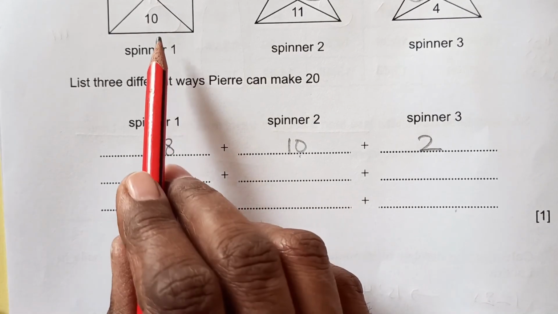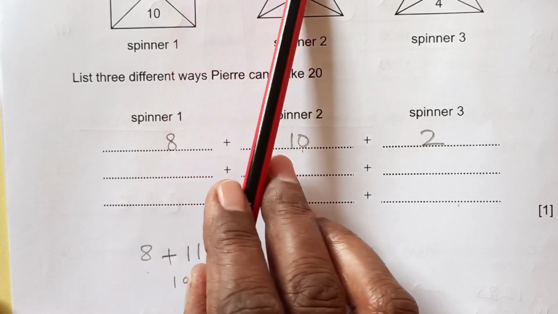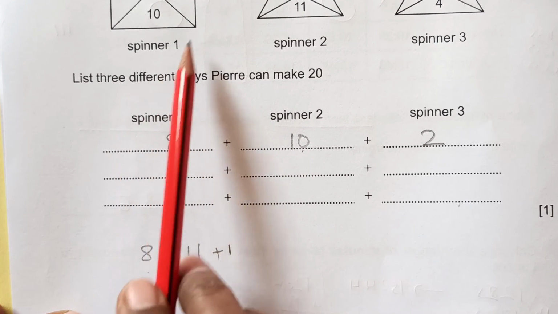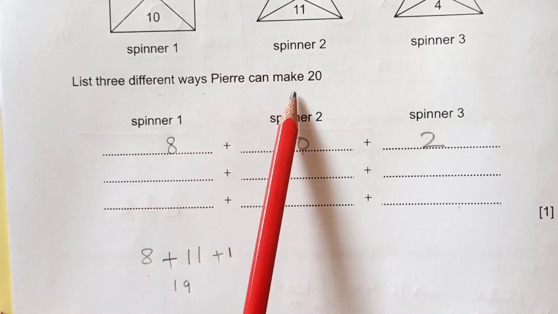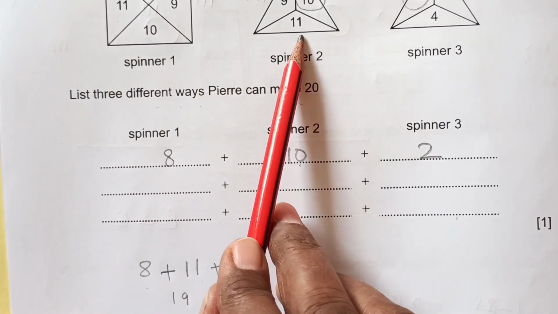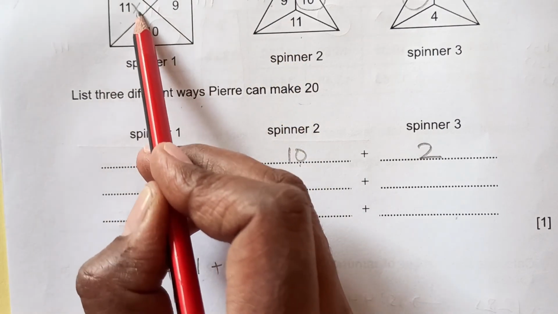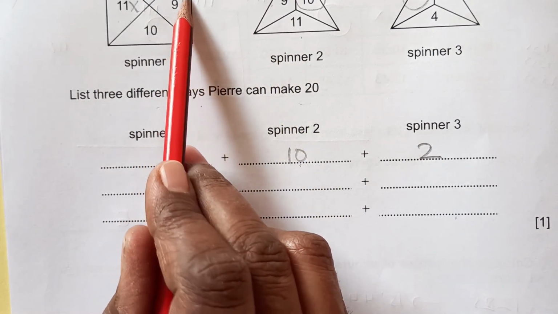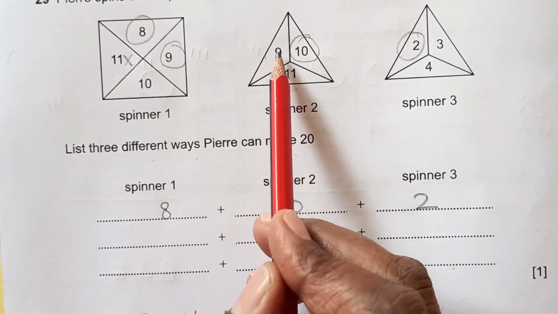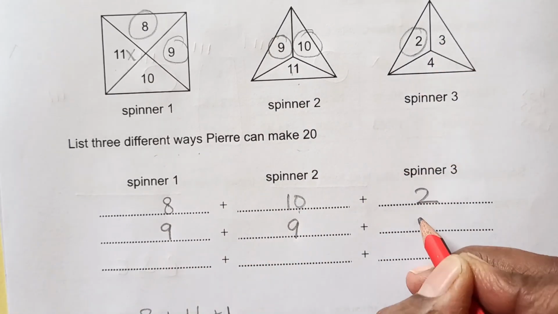Again, the next one can be, because we are not told that we cannot repeat the number, right? So it's not written anywhere. So list 3 different ways. So we can just repeat again anything. 11 plus 11, it will become more. 11 plus 9. Yeah, so 11 is not working. So 9. Let's say we are taking 9 from here. And if I take 11 from here, it will become 20. So let's take 9 again from here. 9 plus 18, then 2 will come from here.